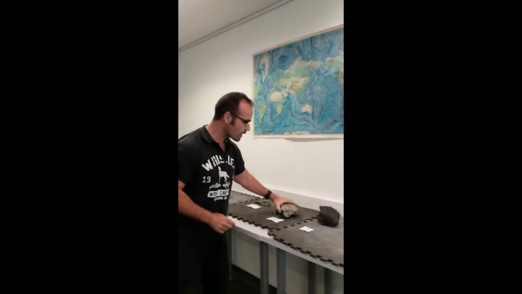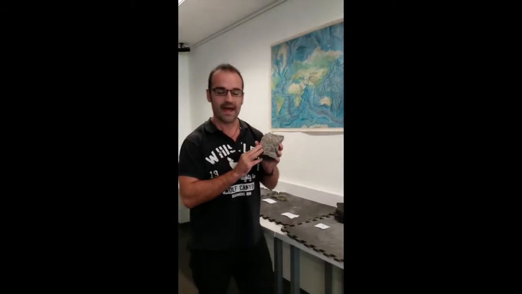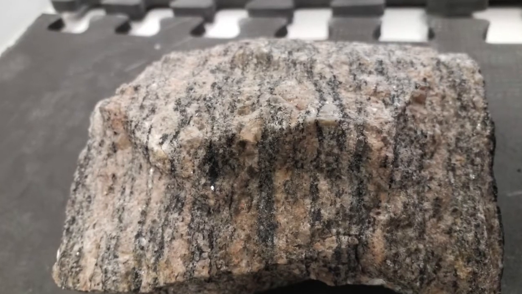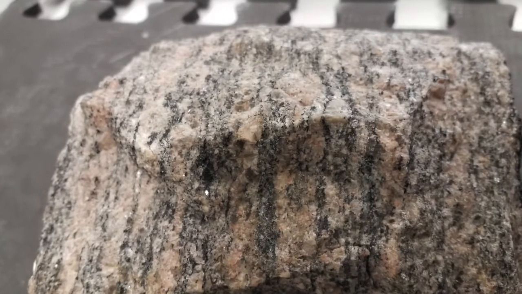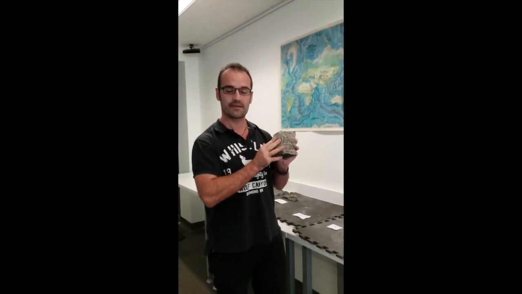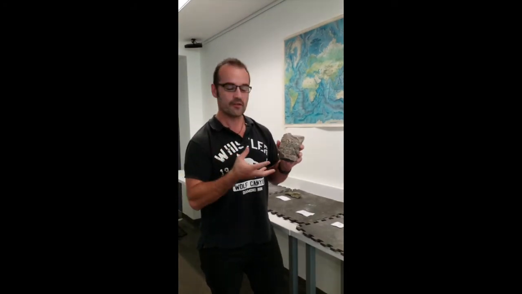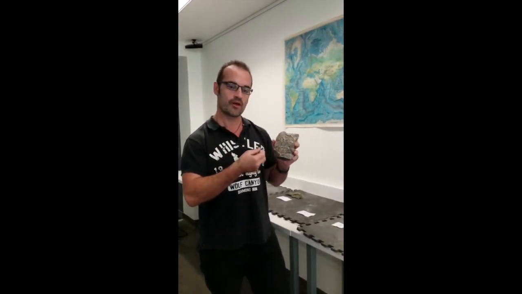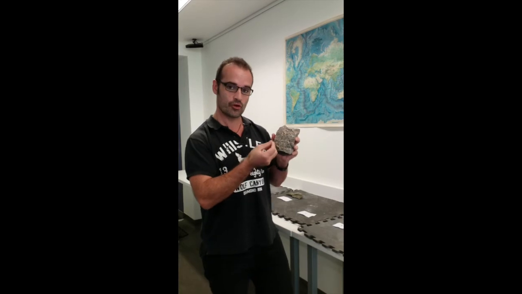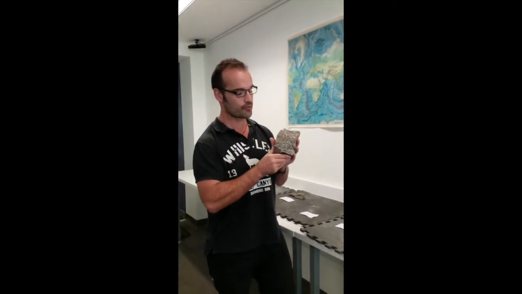Lastly, I wanted to show you a metamorphic rock. Now this rock has banding, which if you hadn't seen it before, you might be tempted to think, oh, it's a sediment, it has layers, but of course that's not sedimentary banding, this is metamorphic banding. So a metamorphic rock could start life as an igneous rock, it could start life as a sediment, but under pressure and temperature, whatever the original crystals were in this rock, they've recrystallized, often into completely new minerals.